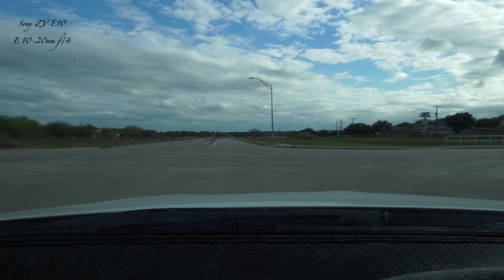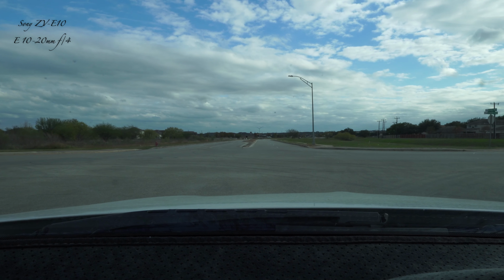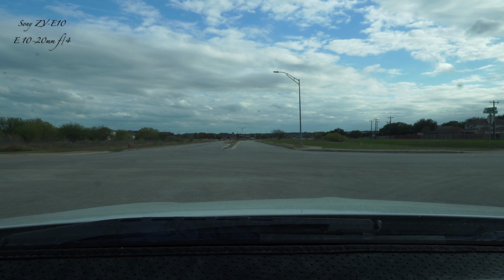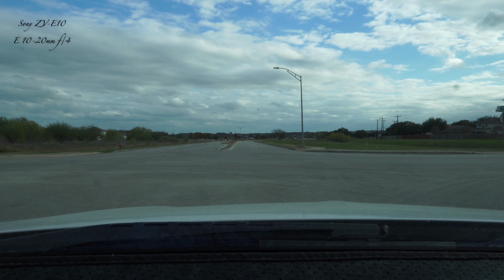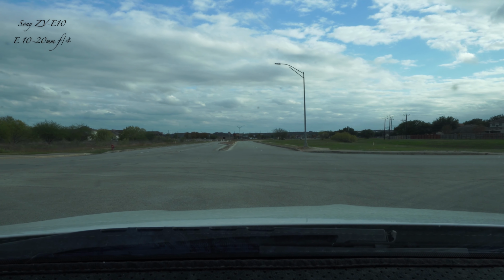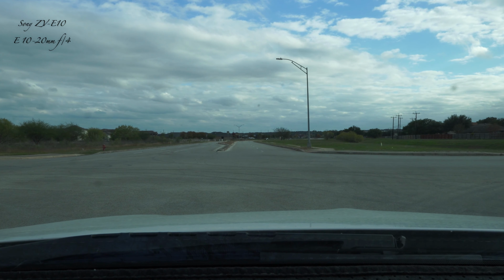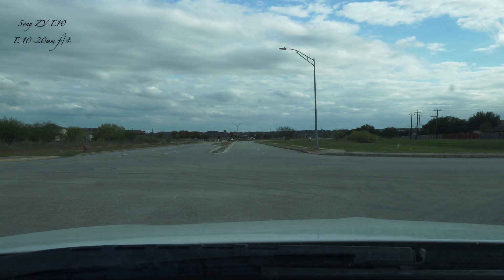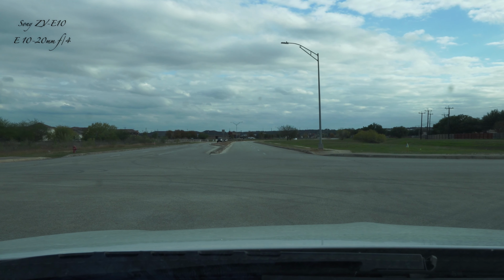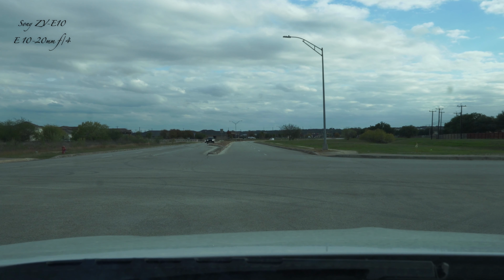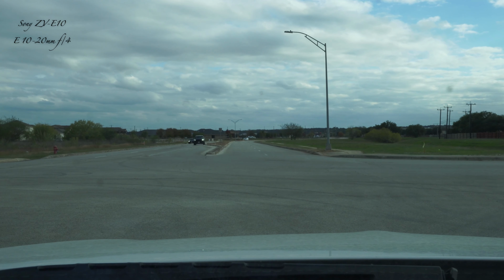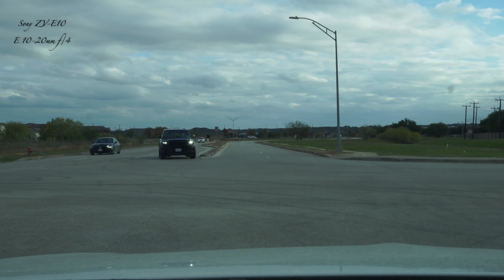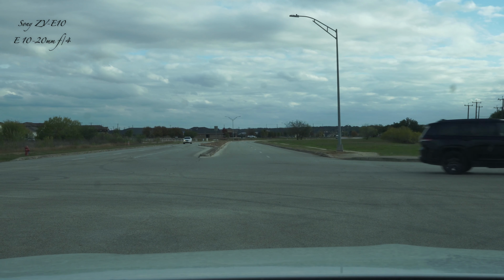Okay, so this is at 20. Let's go where the dash part, this right here, is gone. So I'm at 11 millimeter, 12 millimeter, 13, 14, 15, 16, 17, 18, 19. Okay, right at 20 millimeter.